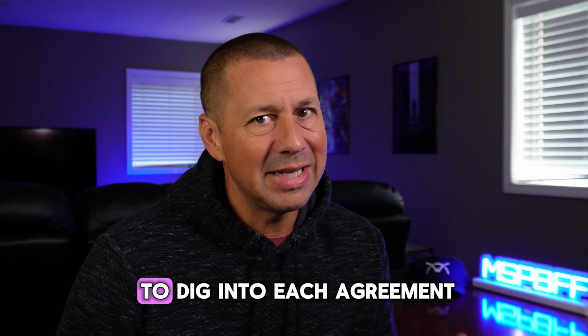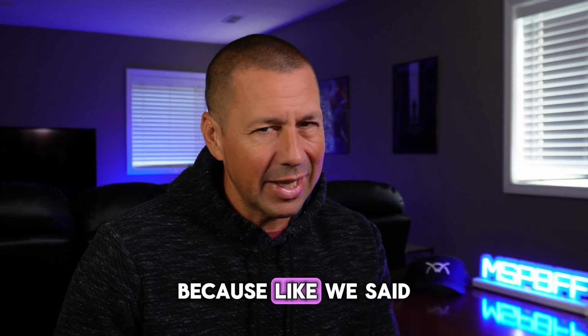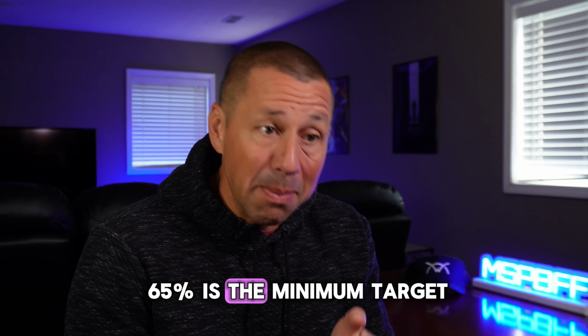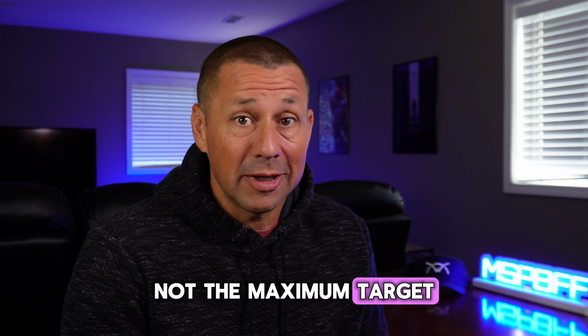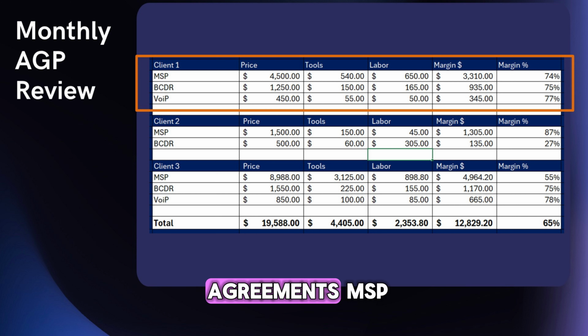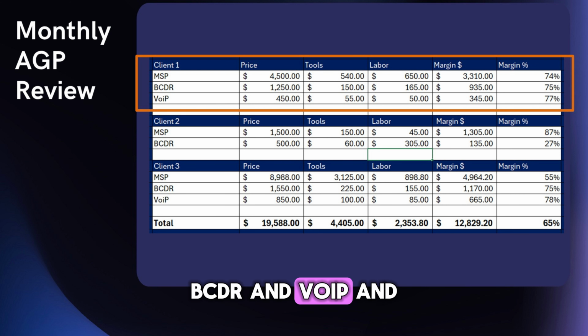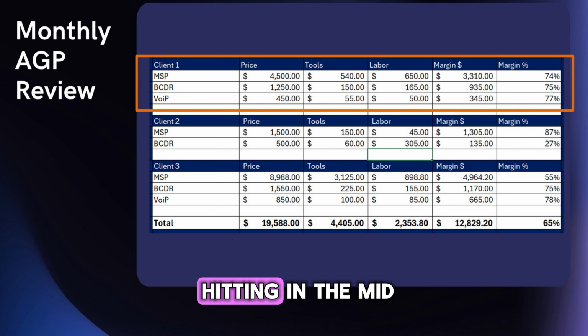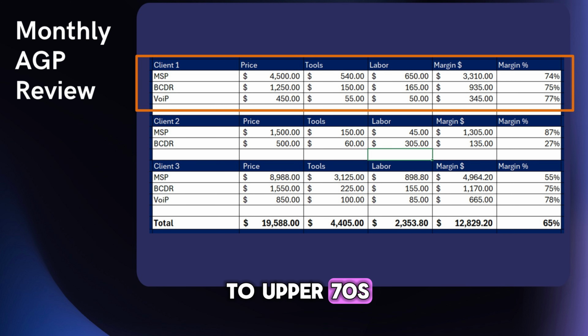But we really have to dig into each agreement because like we said, 65% is the minimum target, not the maximum target. So we want to look for areas where it's pulling us down. Now with our first client, we have three different agreements, MSP, BCDR, and VoIP. And in all of these, we can see we're hitting in the mid to upper 70s in our agreement gross profit. So our gut reaction to this is pretty good.